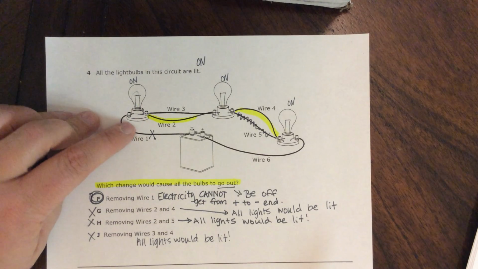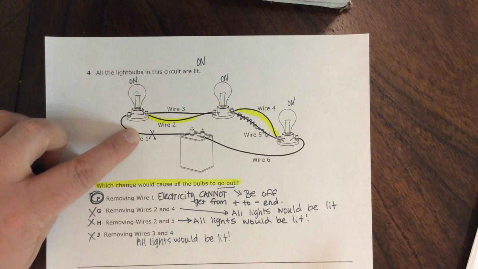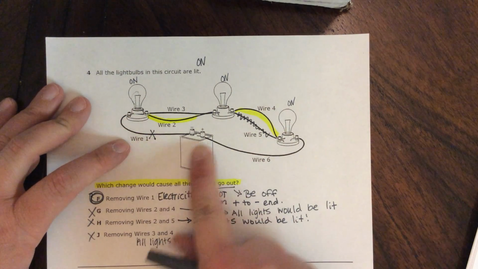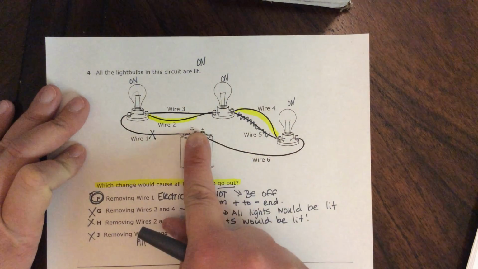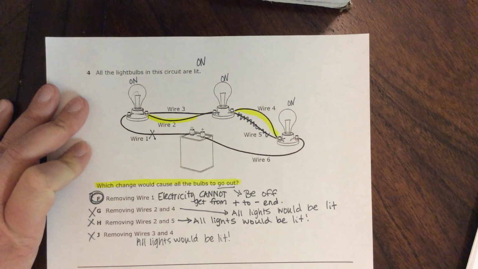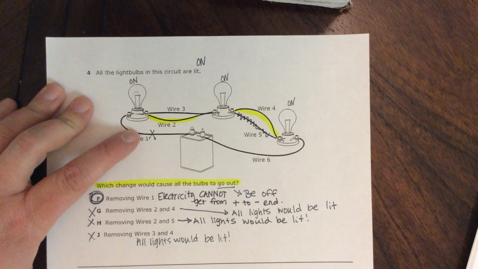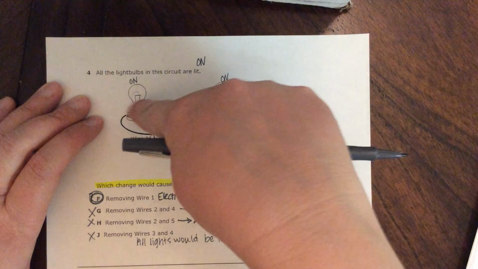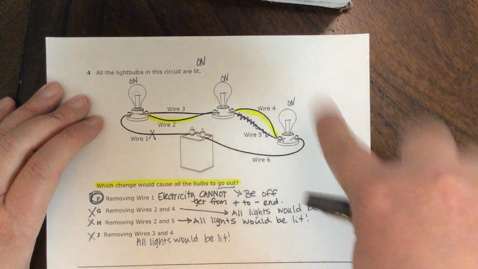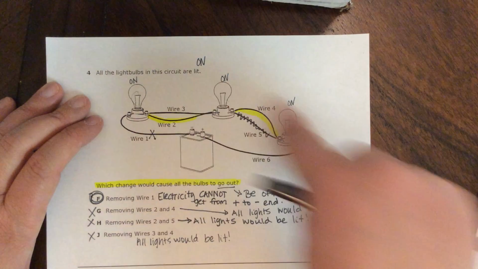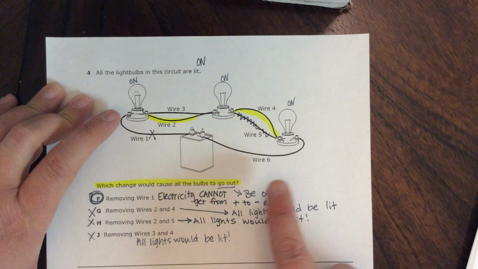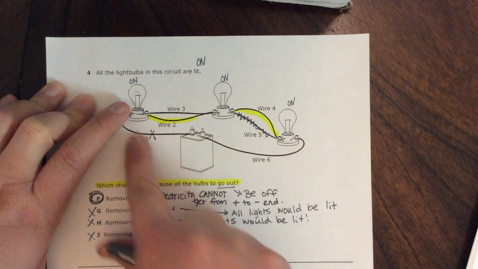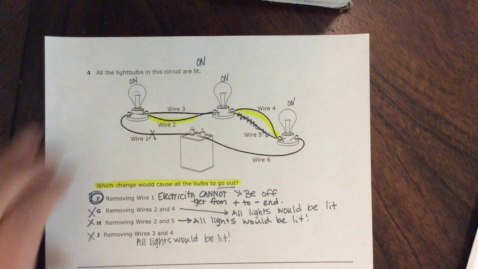If you remove this wire right here, the electricity will not be able to flow out one end of the battery and all the way back through. Out one end of the battery and all the way back through, it would be impossible. Therefore, cutting and removing wire 1 would make this an incomplete circuit, and since all of these light bulbs are hooked together on one series circuit, they would all go out. If one goes out, they would all go out, because this one can't be lit unless this electricity goes all the way through the circuit. So your correct answer choice is F.